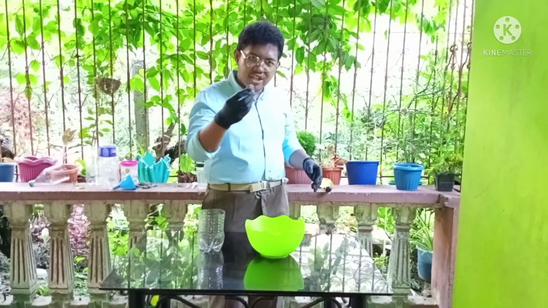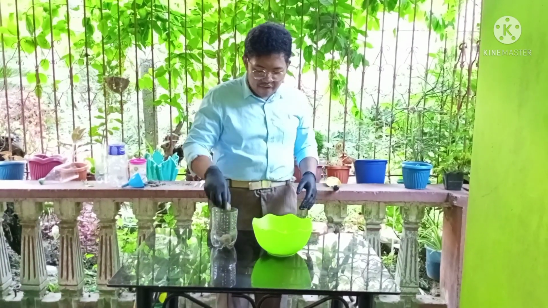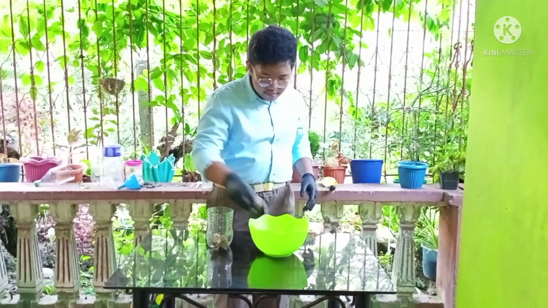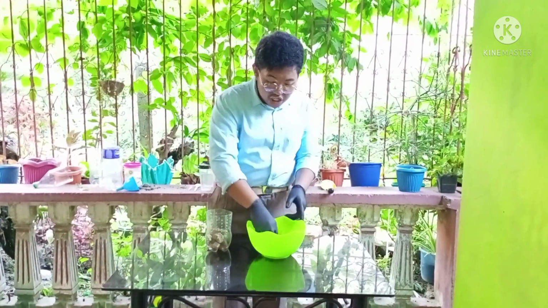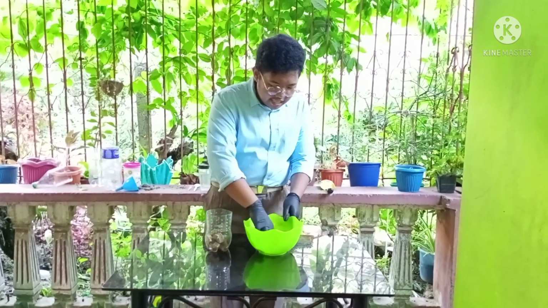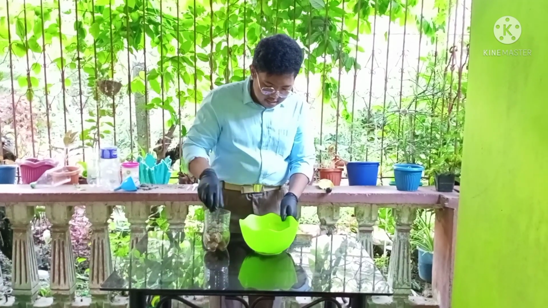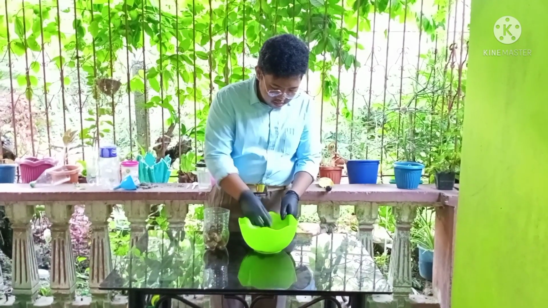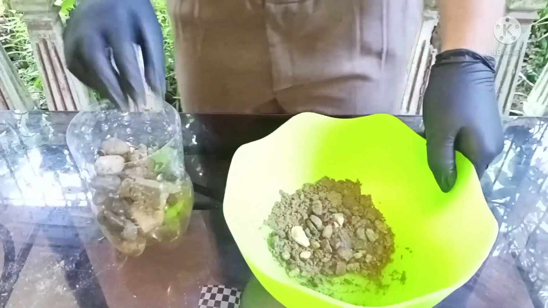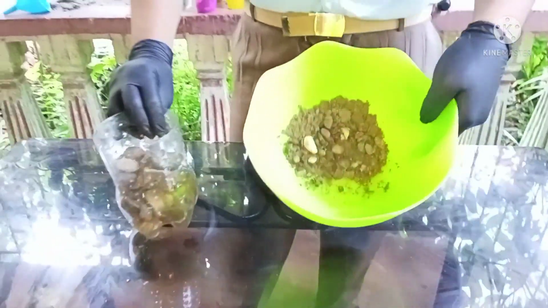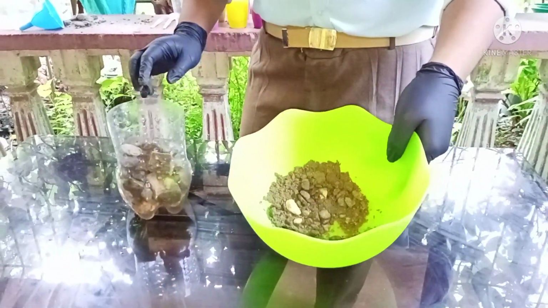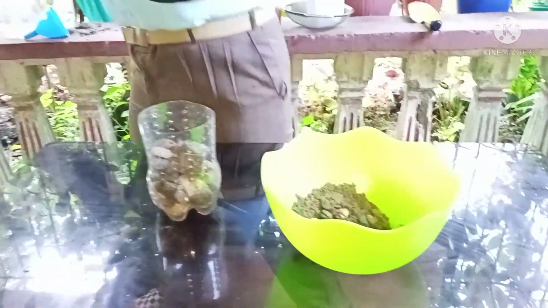First, we get the larger rocks. We separate it from the gravel and sand. The larger rocks first, so that it is easy. After we separated the bigger rocks, what's left are the gravel and the sand.